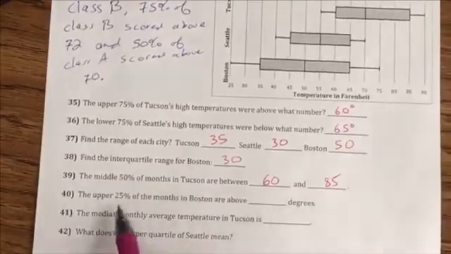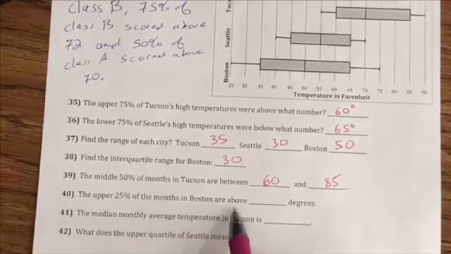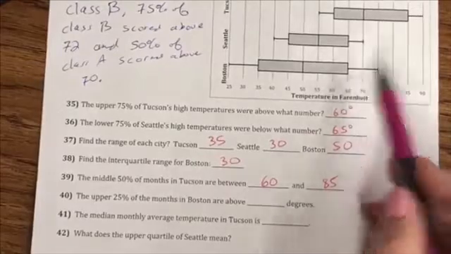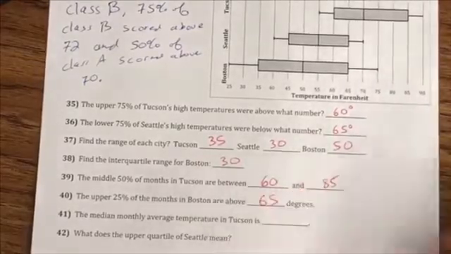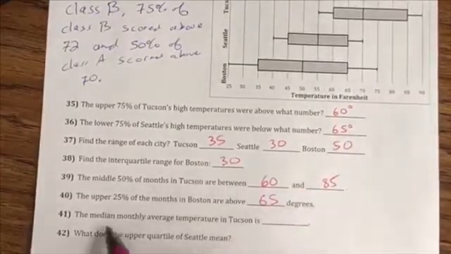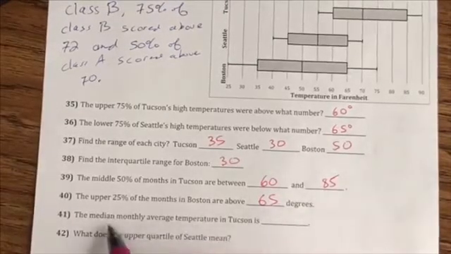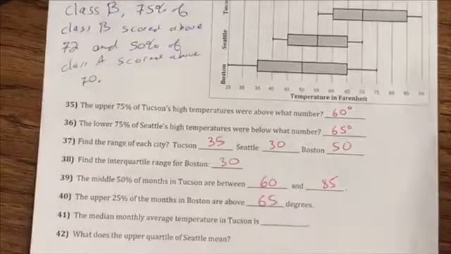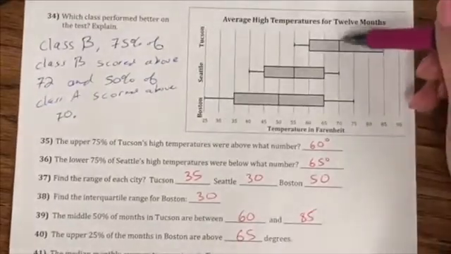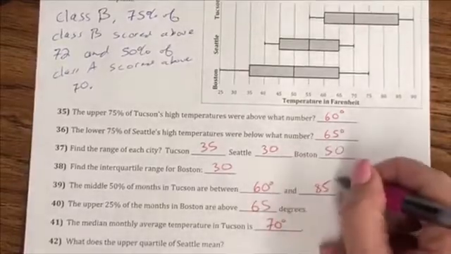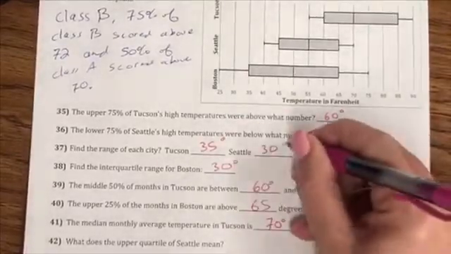Then we have the upper 25% of the months in Boston are above 65 degrees. The median monthly average temperature in Tucson is, if I look up here, the median is the middle of the box, and that is 70. I'm forgetting my degree signs here, so go ahead and add those in.